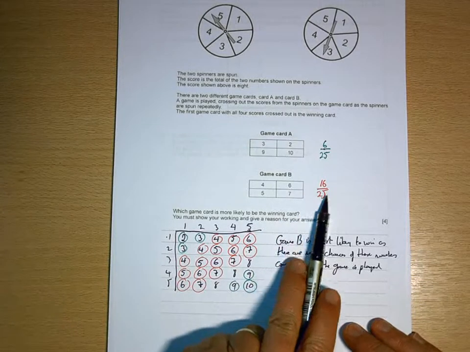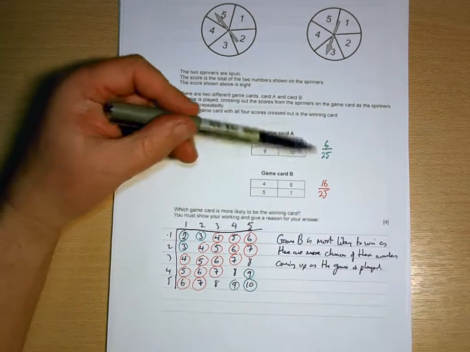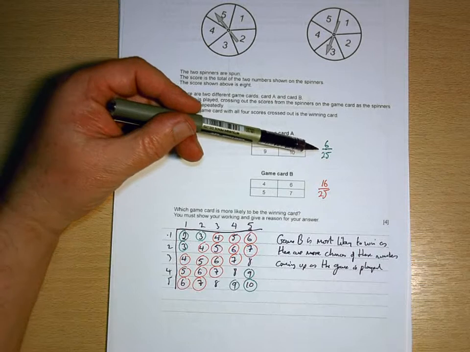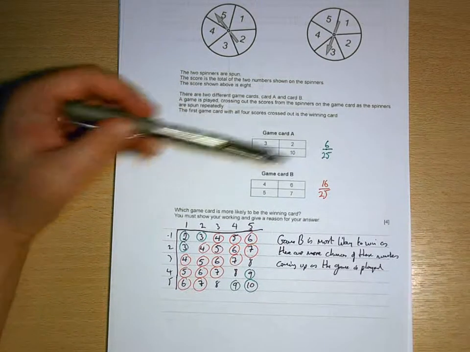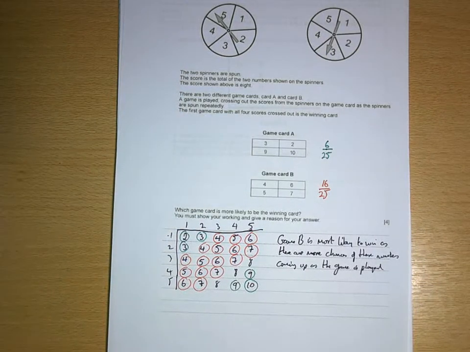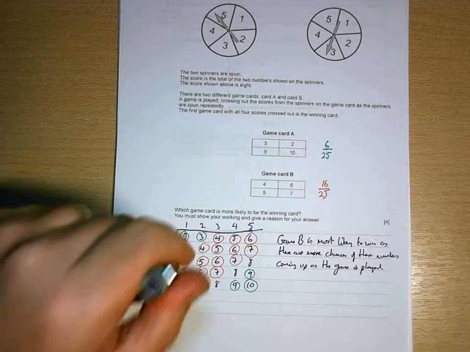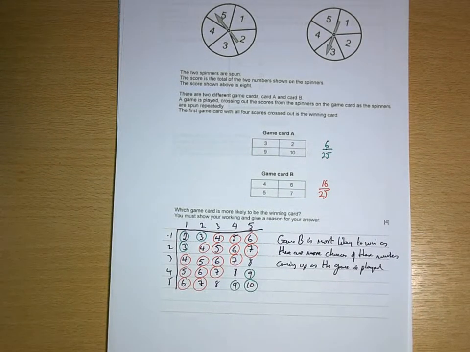It's important the examiner can see that you have made those comparisons, 6 out of 25 compared to 16 out of 25. And you wouldn't get those unless you've made the decision to draw that table, which they're not asking you to do. And that's what makes that quite difficult.